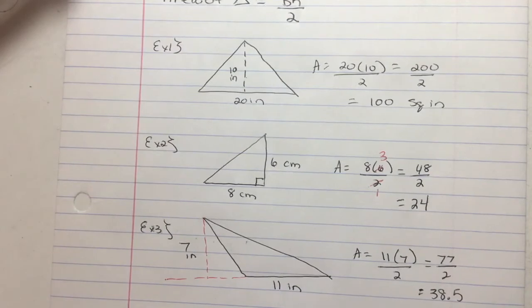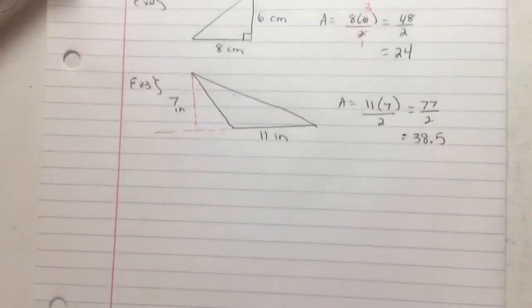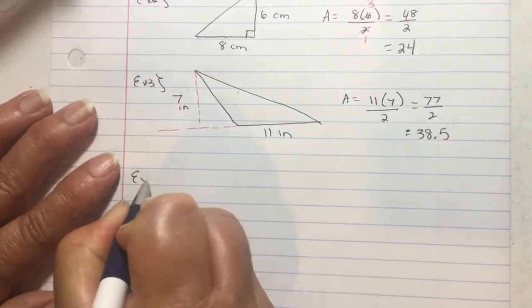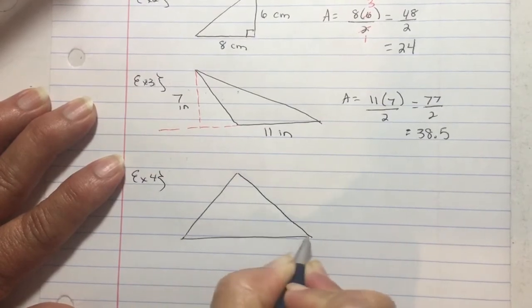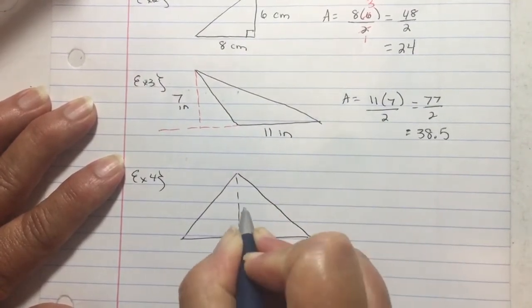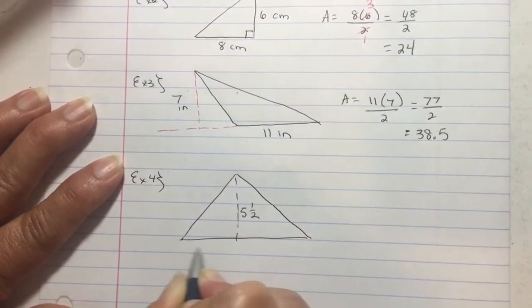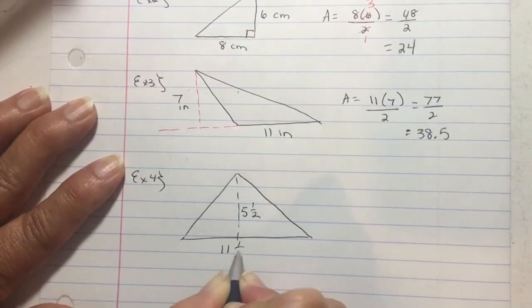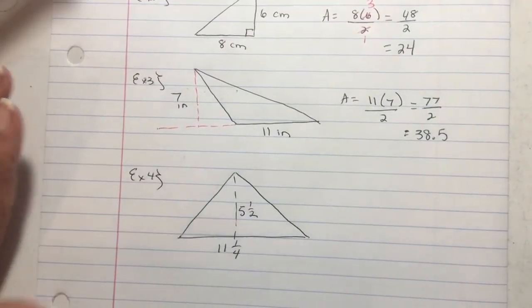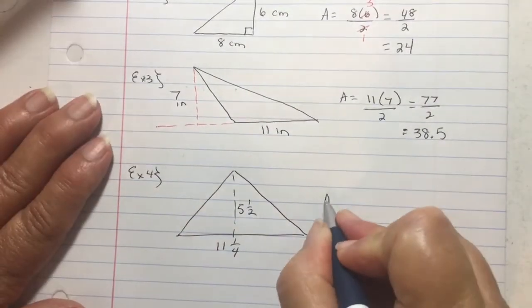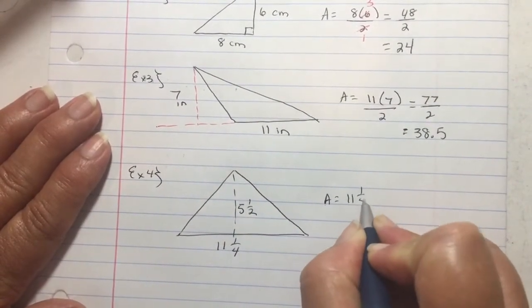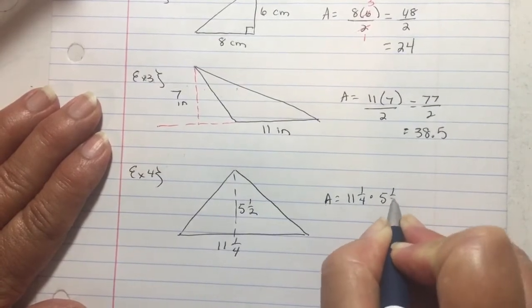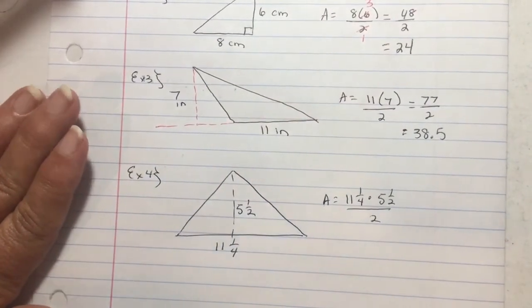I said we were only going to do 3 examples, but there are some on your homework that involve fractions. So let's do one last example with a fraction. In this triangle, I'm going to have a height of 5.5 and a base of 11.25. Now remember, the formula is still the same. Just because it's fractions, it doesn't change. It's base multiplied by height and then divided by 2.